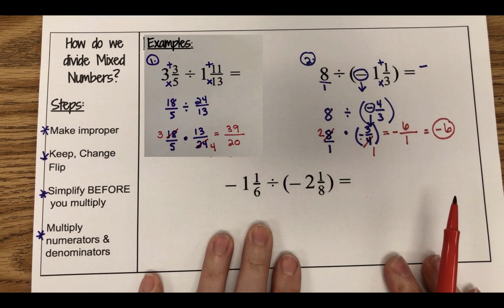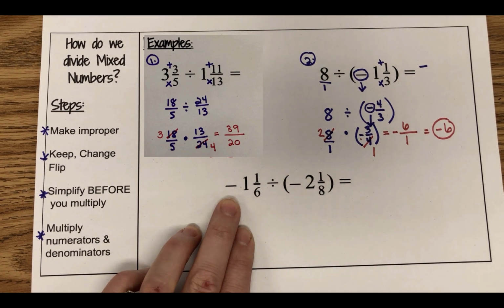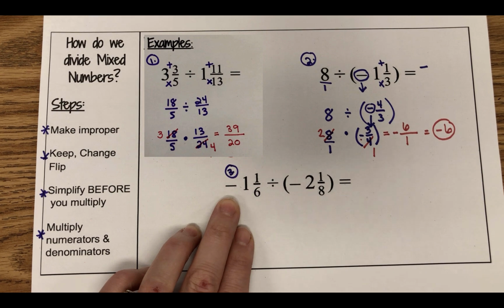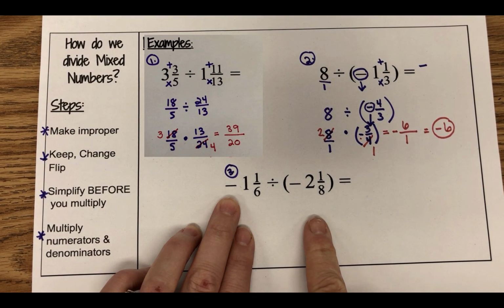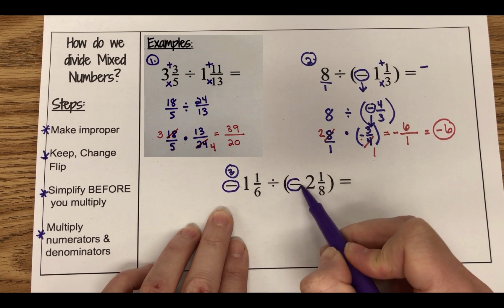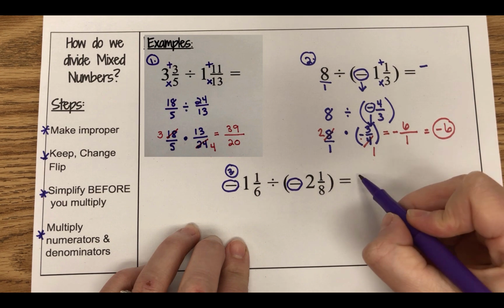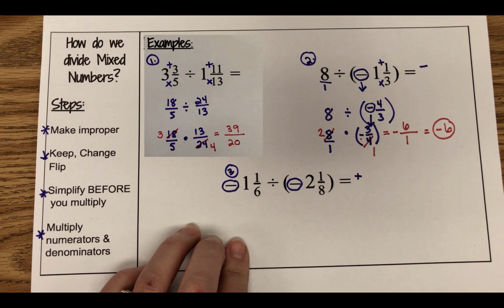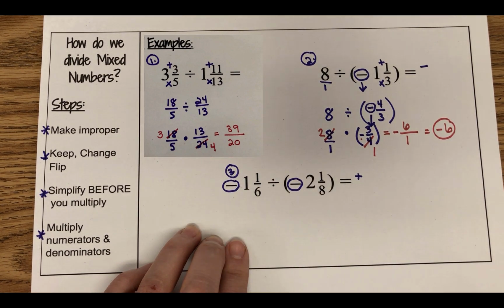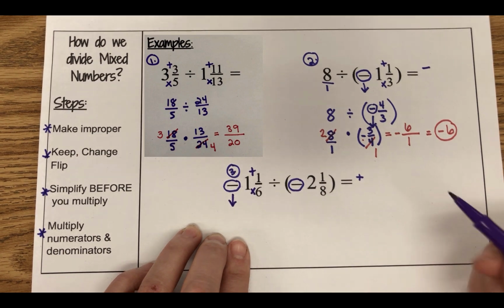Let's look at our last one for today. We have negative 1 and 1/6 divided by negative 2 and 1/8. This is our third example. I'm going to start by looking at my minuses. I have 2 of them. Do my signs agree? They do. That means my quotient is going to be positive. I'm going to put a little reminder there. I'm going to change right away my mixed numbers into improper fractions and rewrite my division problem. So I'm going to do the Texas. These negatives are just going to follow me down.